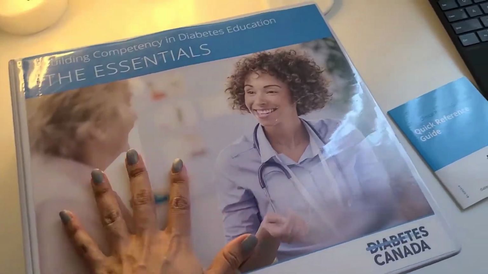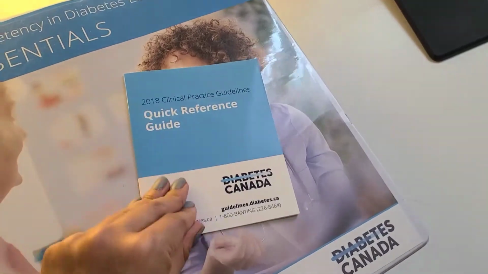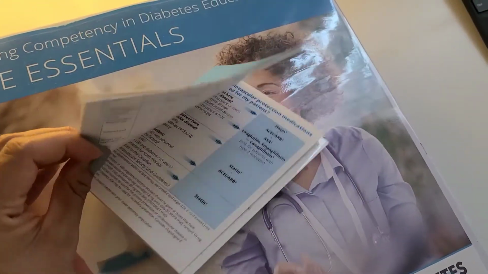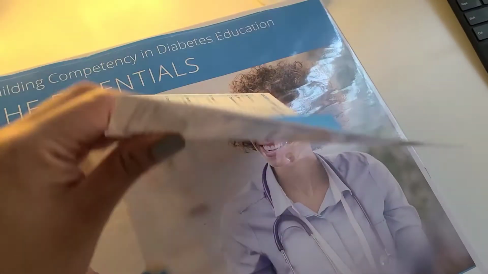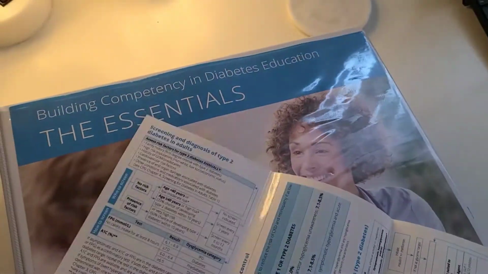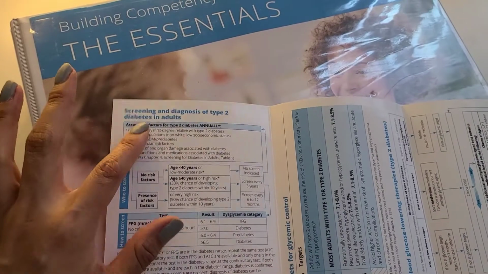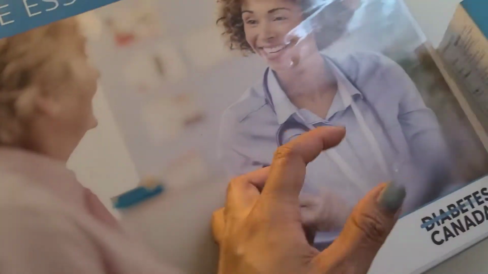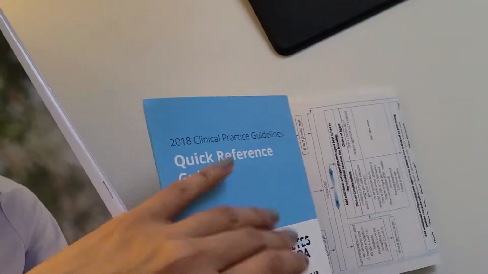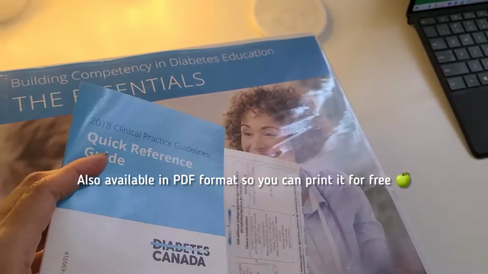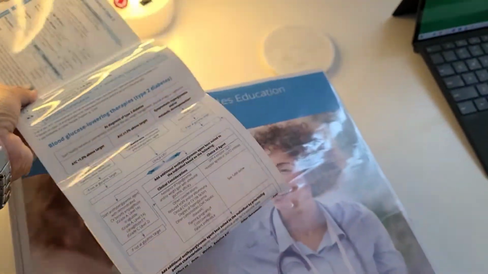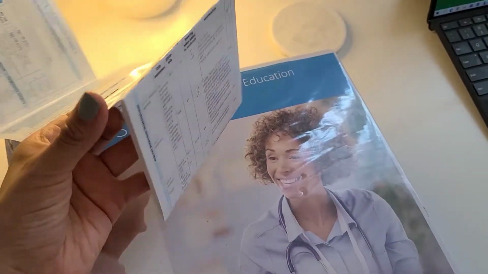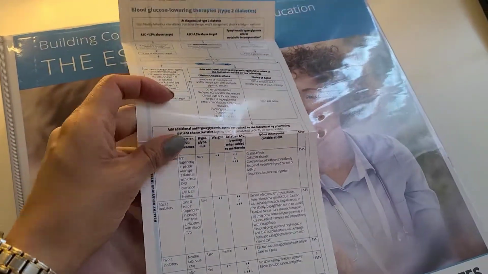But again, I know the size of it can be super overwhelming. So that's why I suggest starting to study early. And this guide is basically a summary, which is really, really good. And I still use it to this day. Even for my nurse practitioner program, this is what we base diabetes management off of. And this is from 2018. There's a new 2020 quick reference guide that I haven't had the chance to buy yet, but I will. It's not offered on the website yet, but it's really handy.